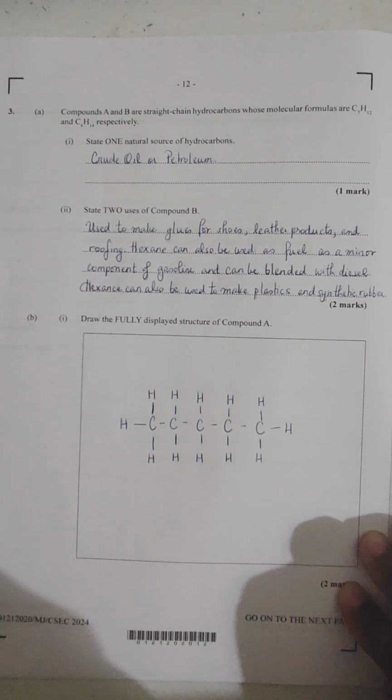So if you didn't know, you could always stick with your safe words for these questions, where you could say it could be used as a starting material for plastics, and it can be used as a source of fuel. So that would have gotten you there. But I wrote specific answers. I said compound B can be used to make glues for shoes, leather products, and roofing.